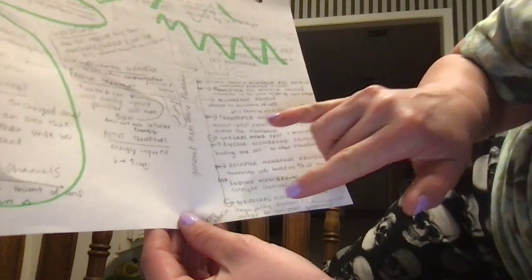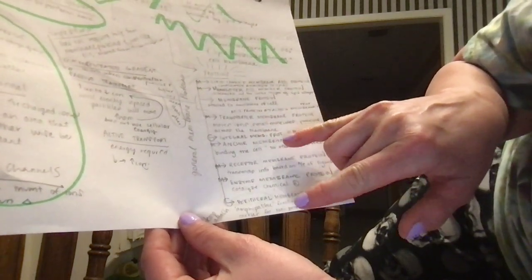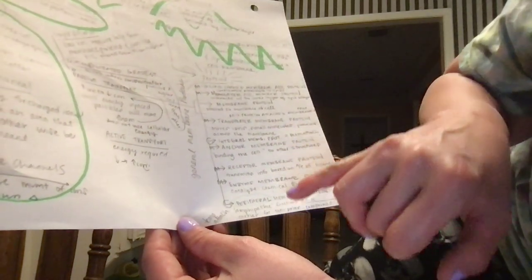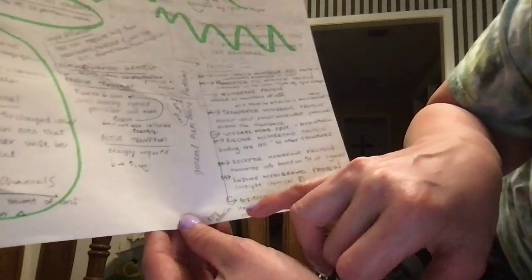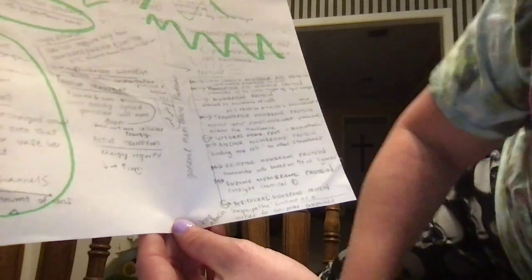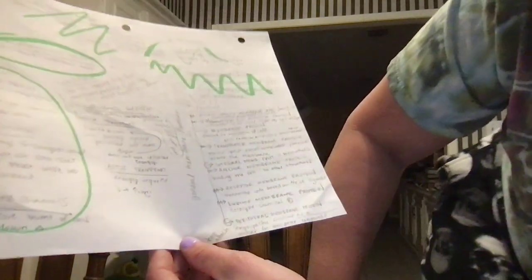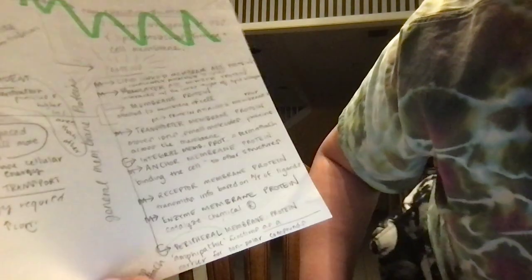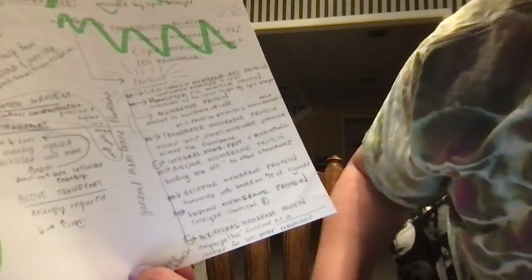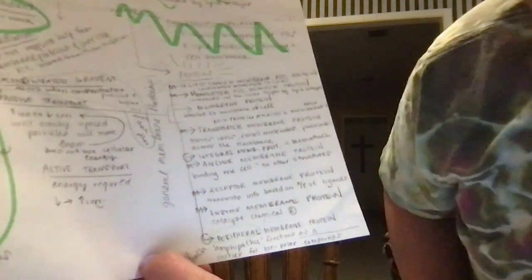The two main ones would be the integral membrane protein and the peripheral, because the peripheral is like a temporary attachment and the integral is more of a permanent attachment. And there's really a lot going on with proteins all the time. They do make up a major part of the plasma membrane.